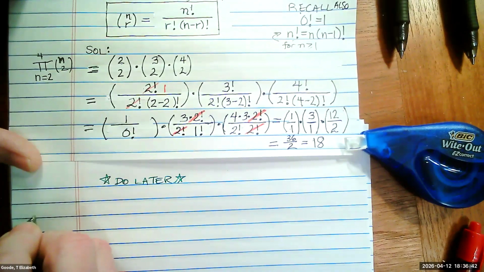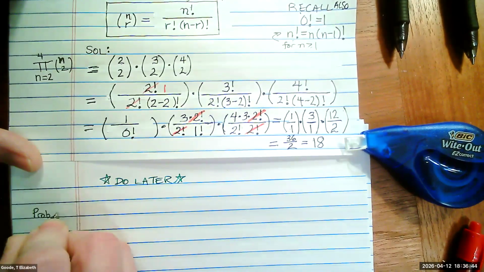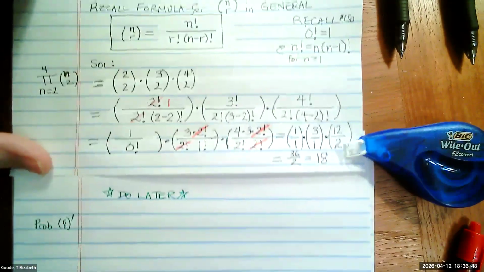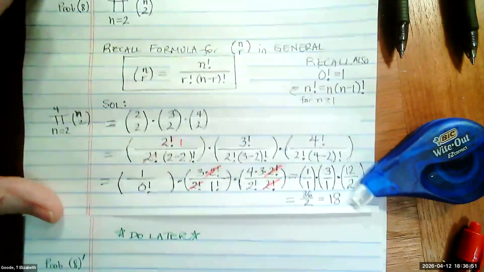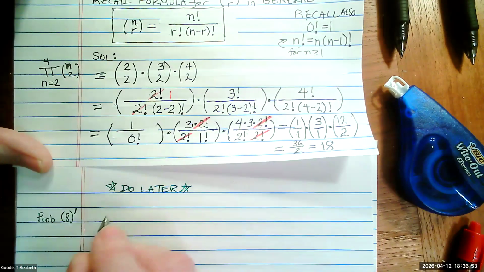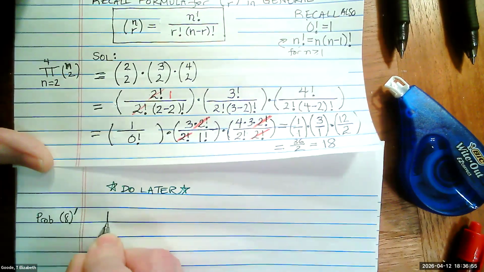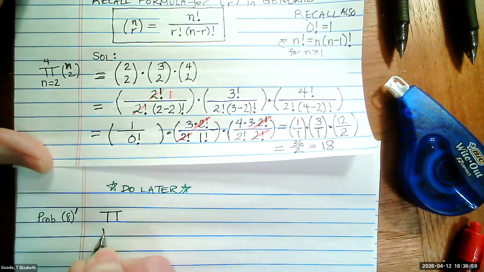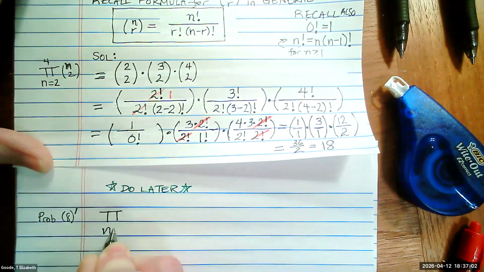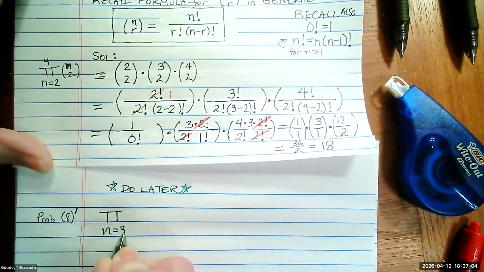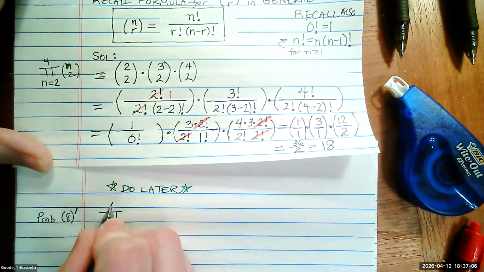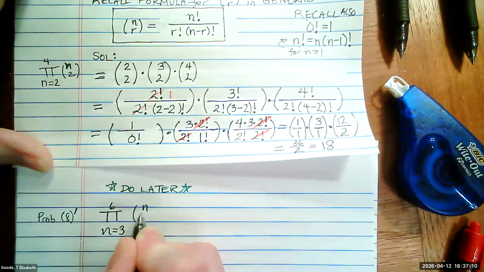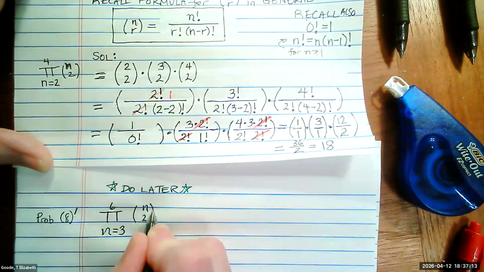All right, so I'll call this problem 8 prime because it's similar to problem 8 that we just did, you know. Find the product from n equals 3 to 6 of n choose 2.